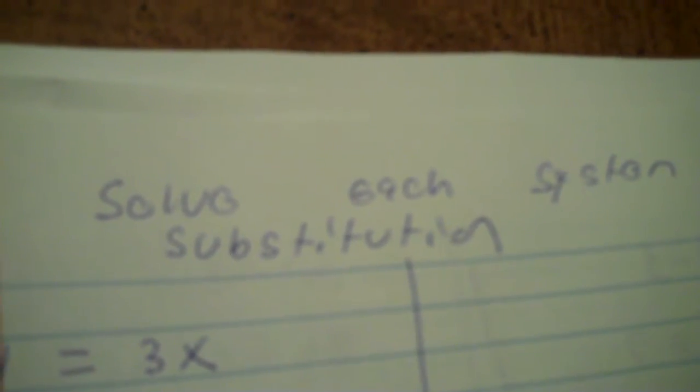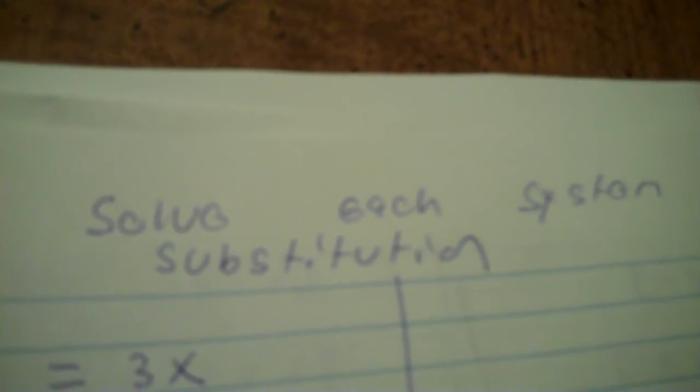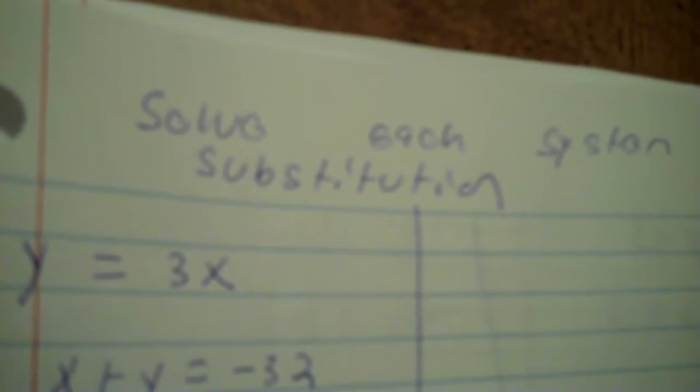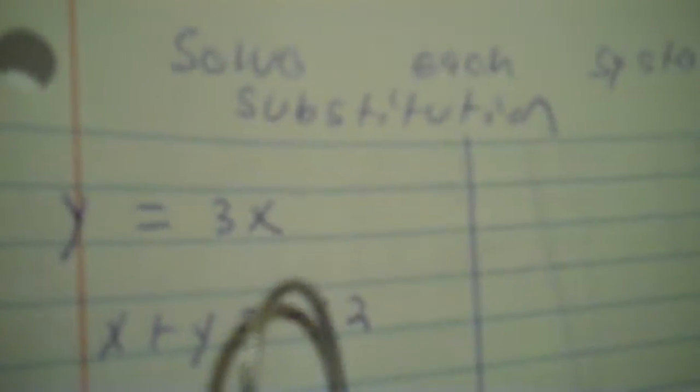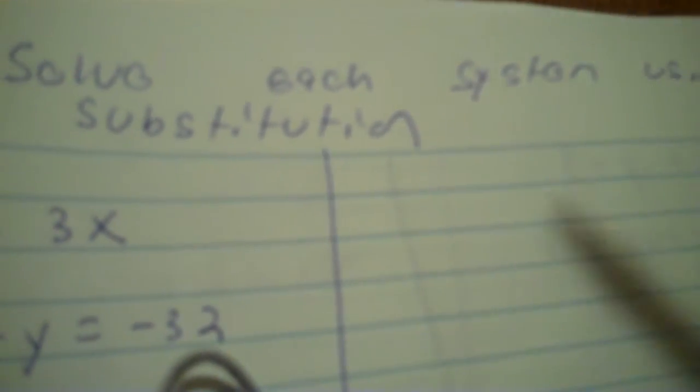Okay, now we're going to be solving systems for x and y without the benefit of a graph. Now there are two ways to do this, but you can only use one way, the right way. You're going to learn one way today, so I'm not going to be going back and forth. Solve each system using a method known as substitution. Solve each system using substitution.